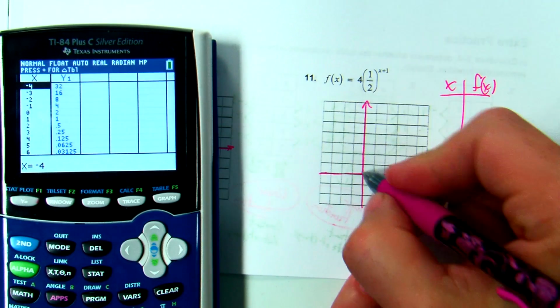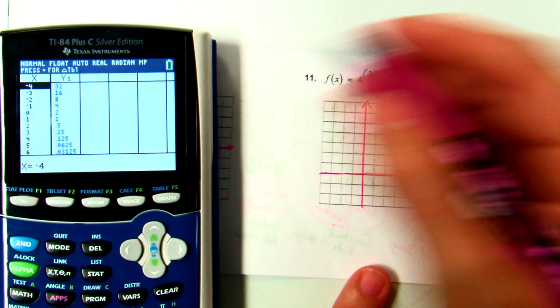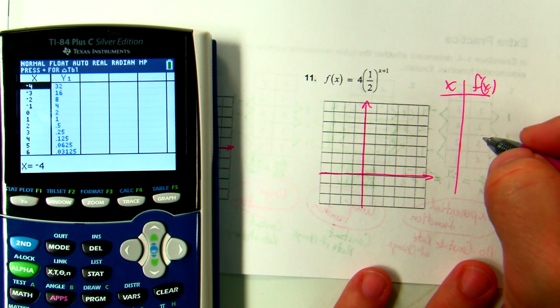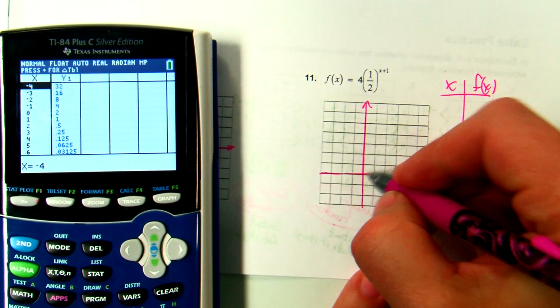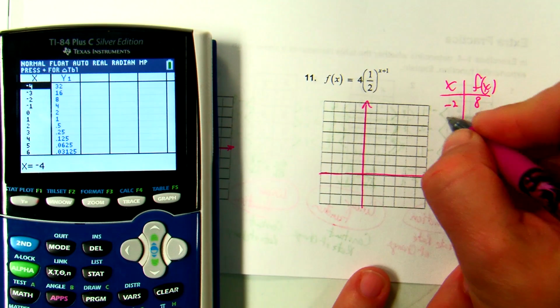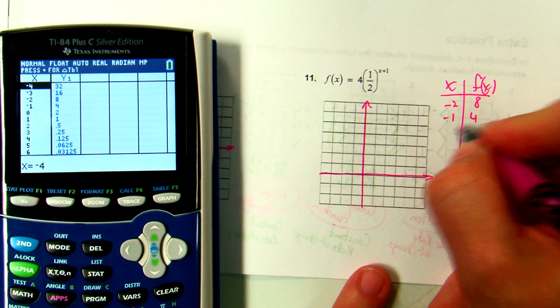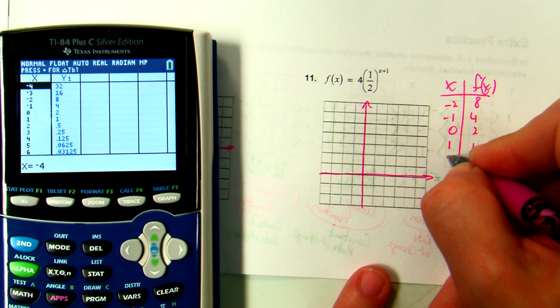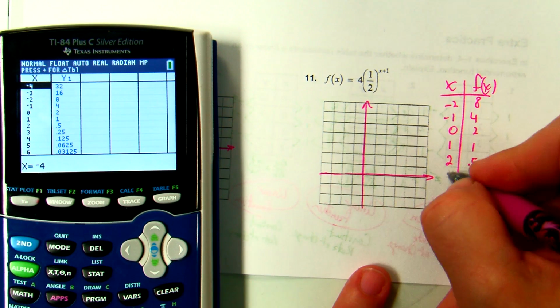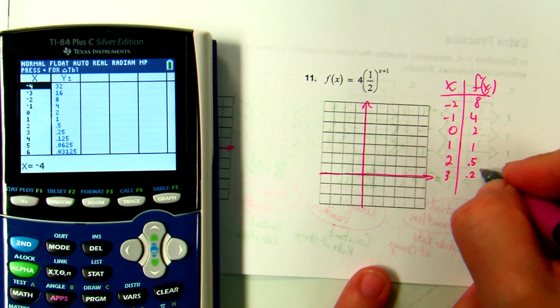And we'll start with a -2, which is 8. -1 is 4. 0 is 2. 1 is 1. 2 is 0.5. And just for grins, 3 is 0.25.